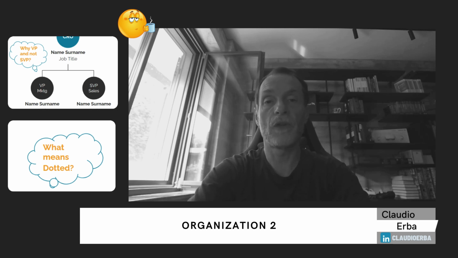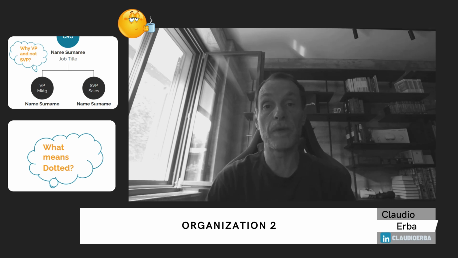Two topics in these two clouds that have been shown in the previous slides. First of all, in one of the organization charts we have seen, you do see that reporting to the CRO, there is an SVP of sales and the VP of marketing. The question is, why don't we have an SVP of sales and an SVP of marketing?